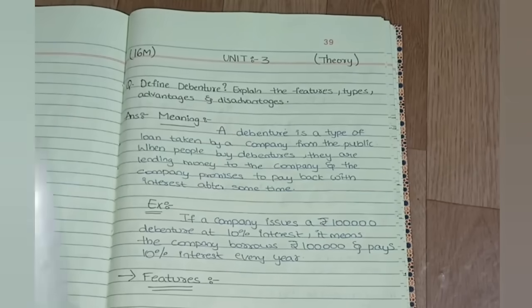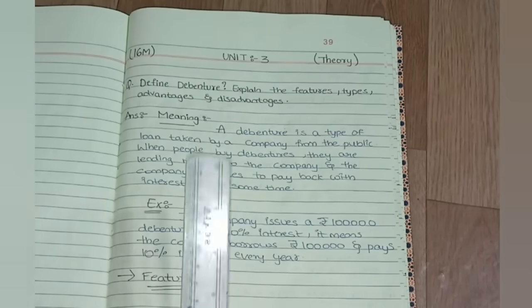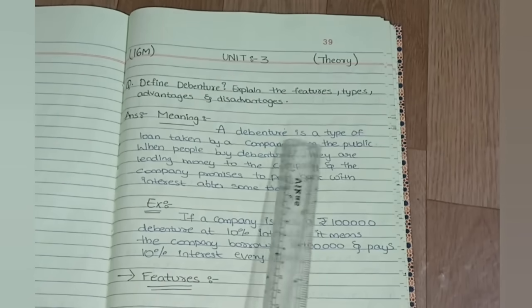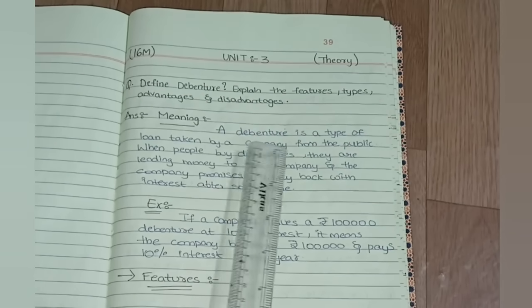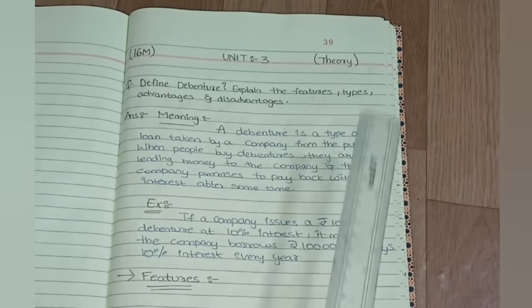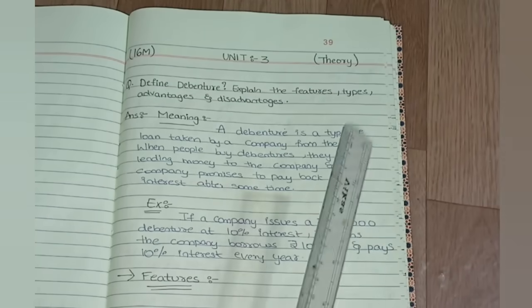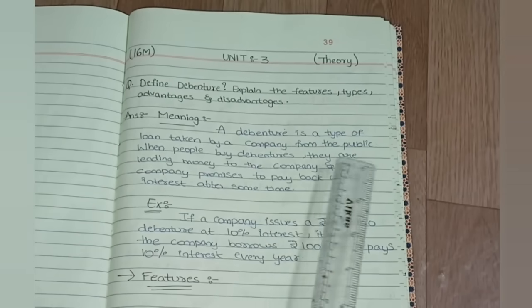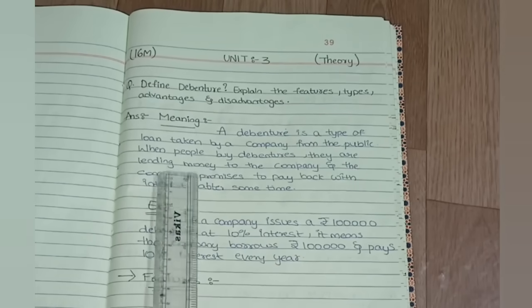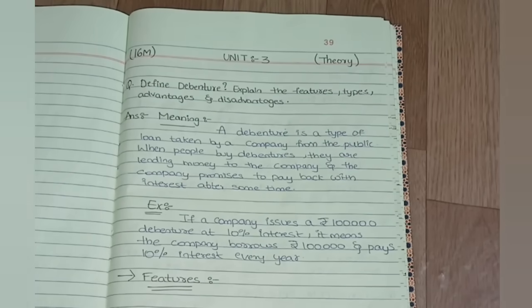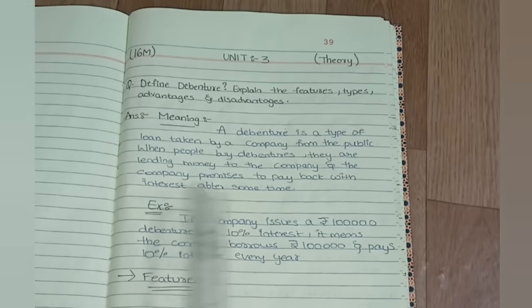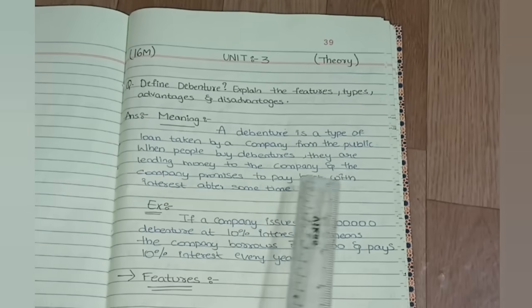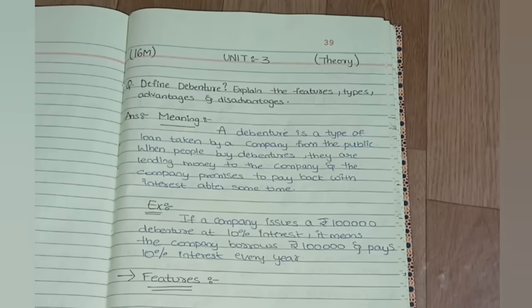So what is meant by debenture? Okay, let us understand it in an easy way. A debenture is a type of loan taken by a company from the public, meaning the company is taking a certain amount from the public. When people buy debentures, they are lending money, meaning they are giving loan money to the company. And the company promises to pay it back with interest after some time.